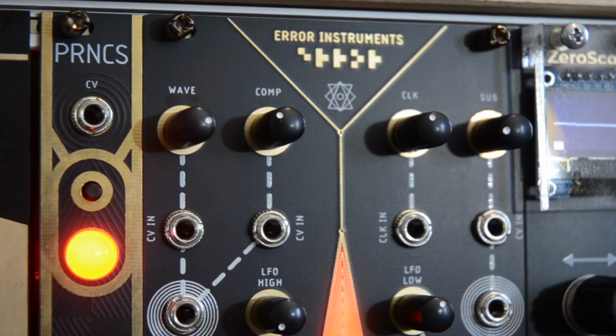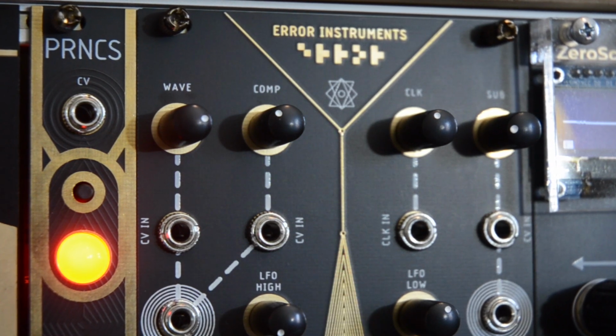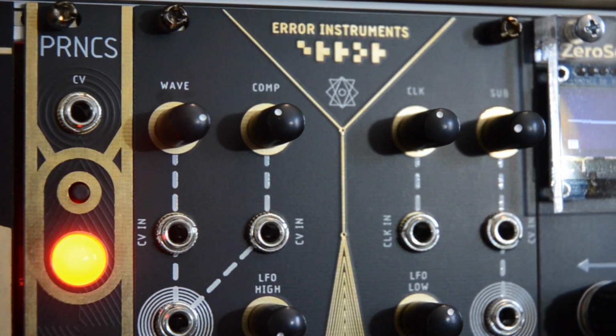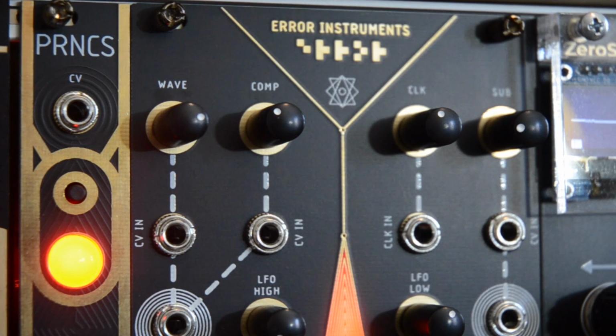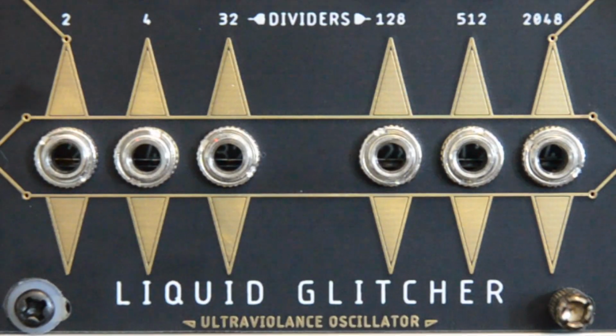The slightest turn of a knob will get you into all sorts of cross-modulated sweeping sines, reminiscent of old tube radios in a damp Cold War era subterranean shelter. Seriously, sometimes playing with Liquid Glitcher feels more like trying to tune into a frequency to decipher a scrambled message than playing a musical instrument.